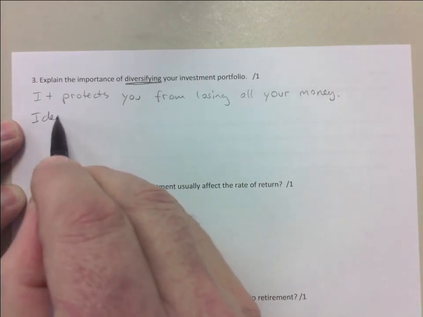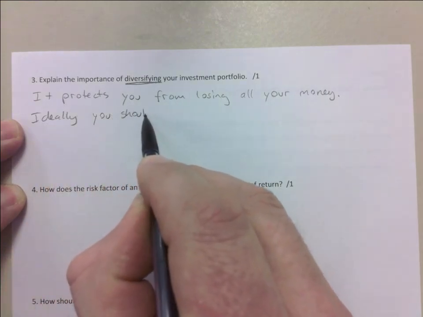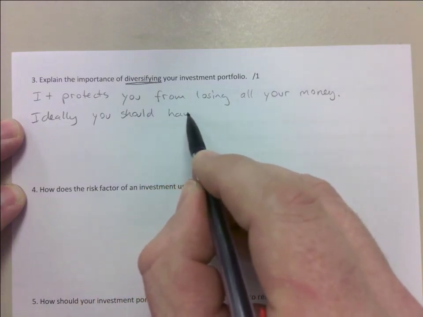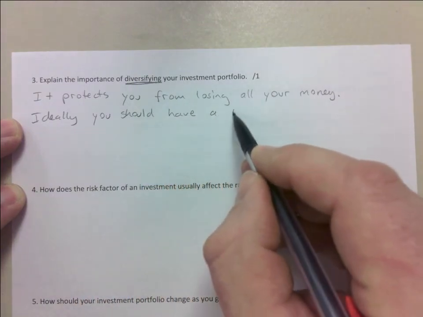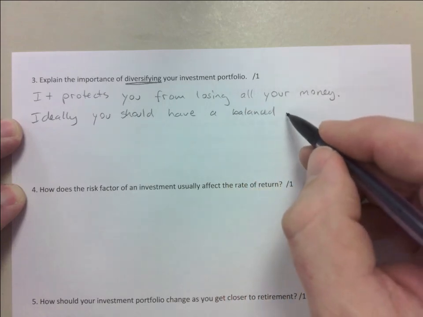Ideally, you should have a balanced portfolio.